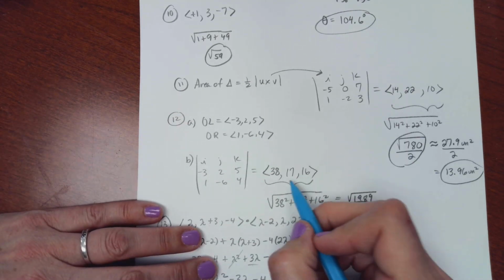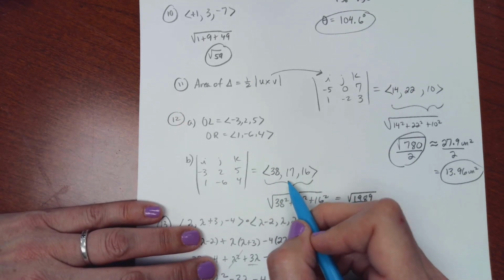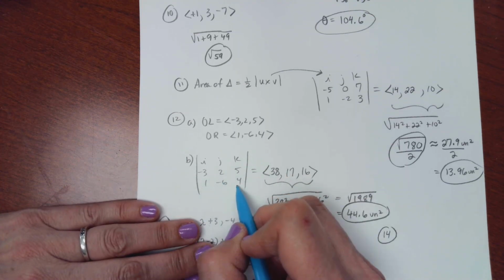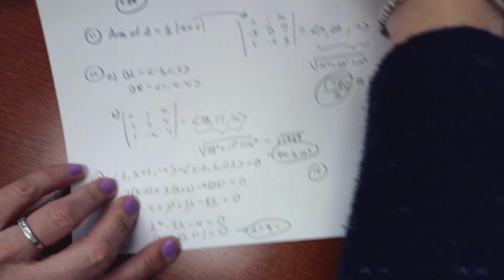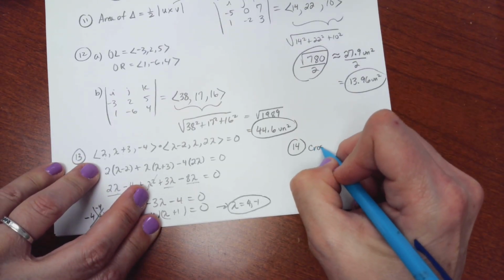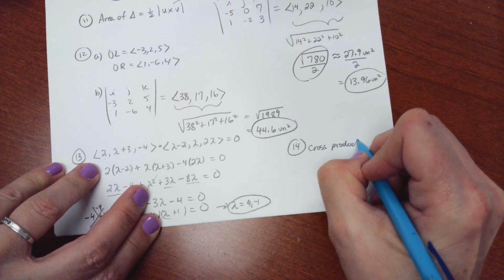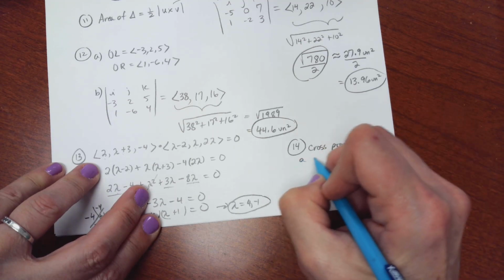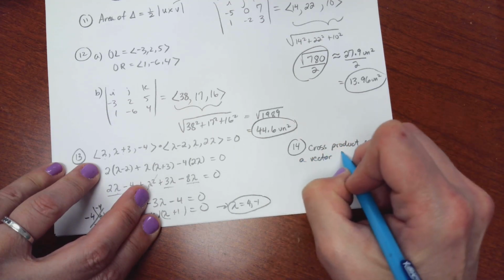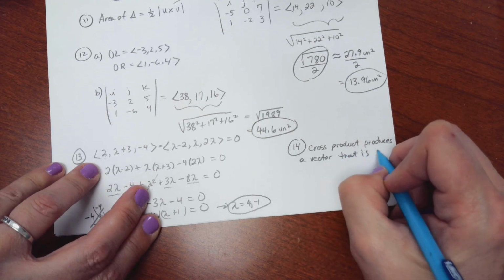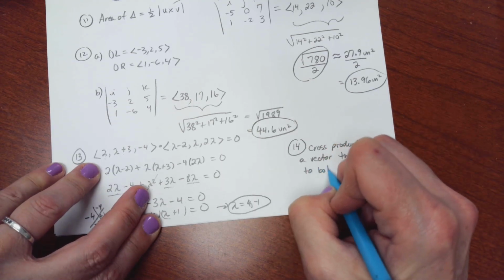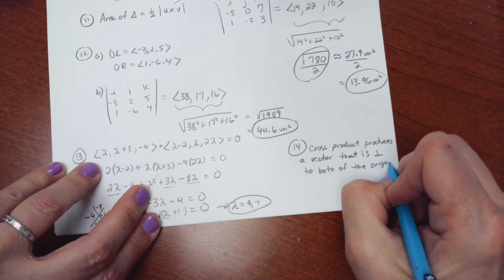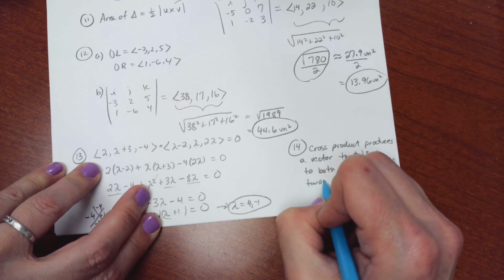Remember that the cross product is a vector, and it produces a vector that is perpendicular to both of the original two vectors that made the cross product.